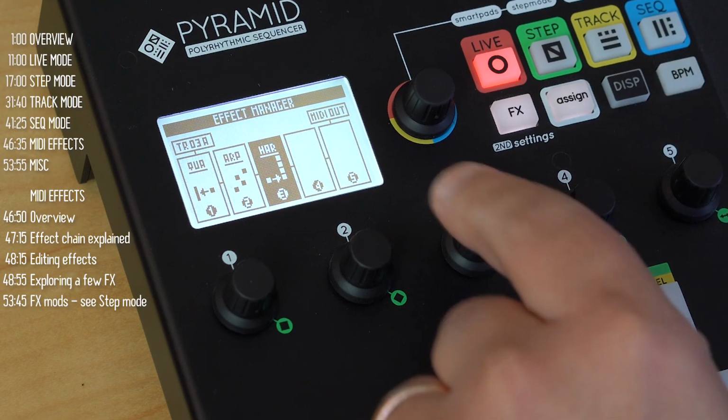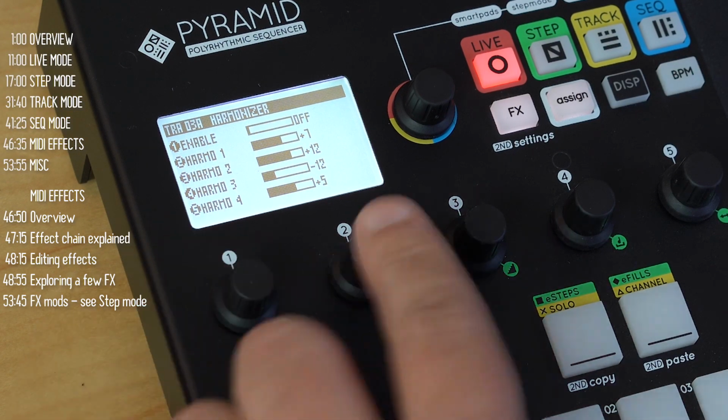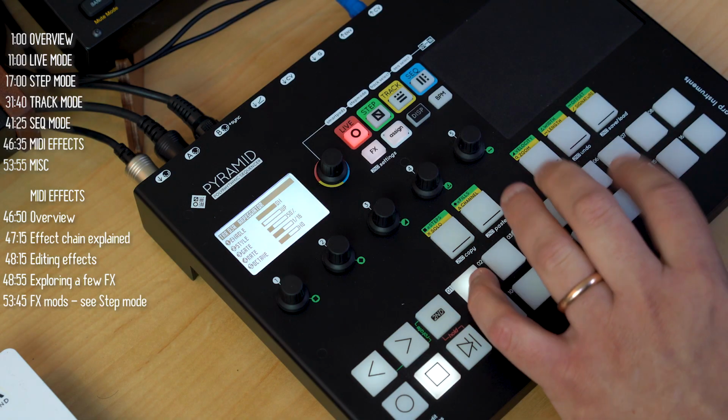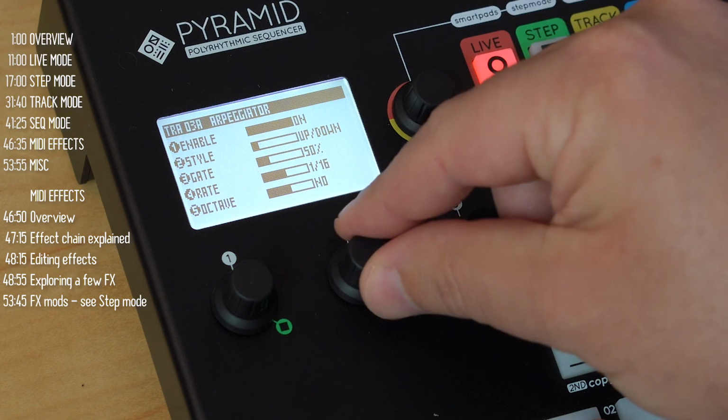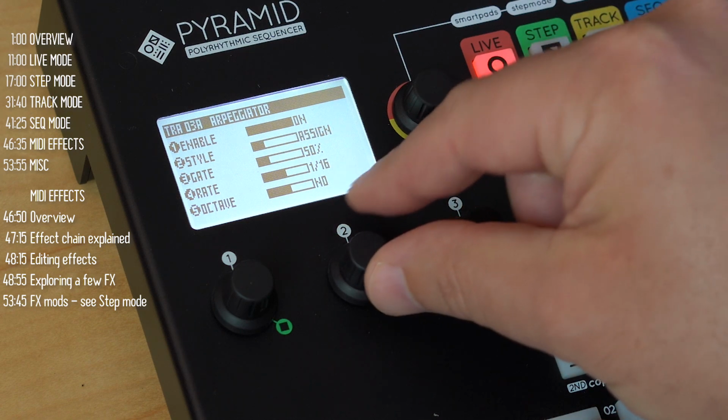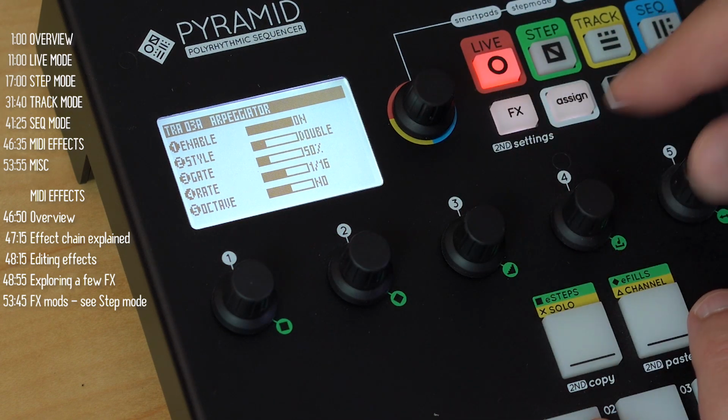I will turn off the harmonizer just so we can appreciate the arpeggiator. There are quite a few arpeggiator styles. Let's add some octaves.